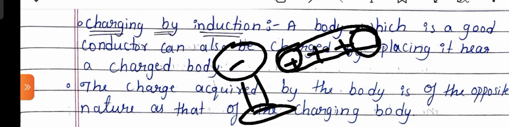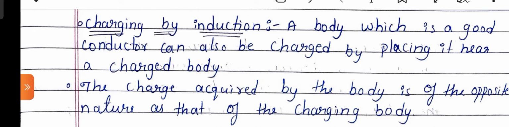If the good conductor is neutral and the charged body is positive, the charge acquired by the conductor is negative. If the charge of the charged body is negative, the charge acquired by the good conductor is positive. Whatever I have explained, the same I have written here.